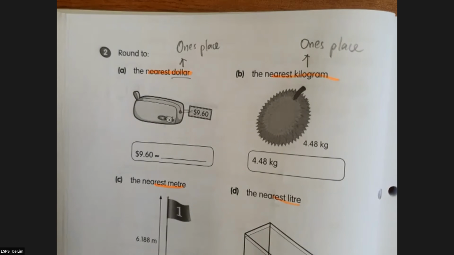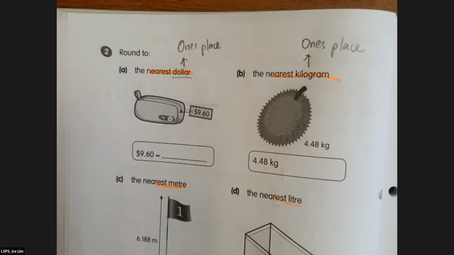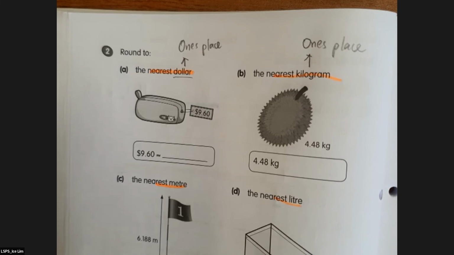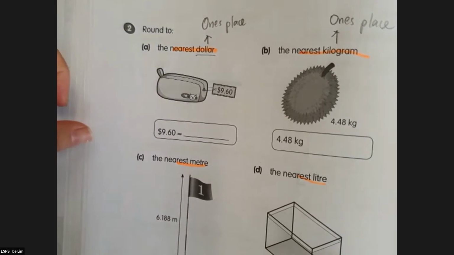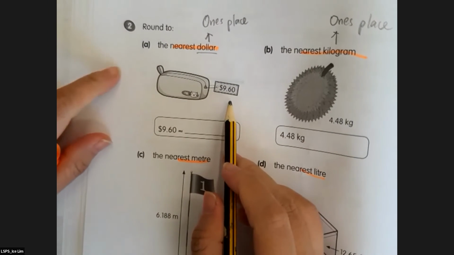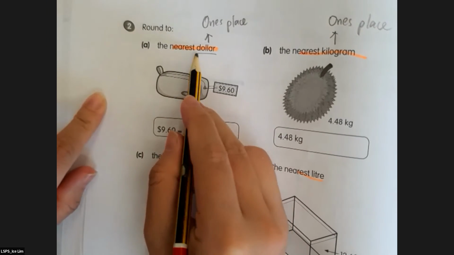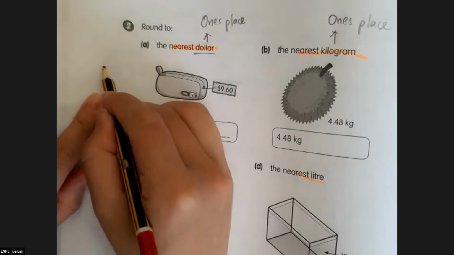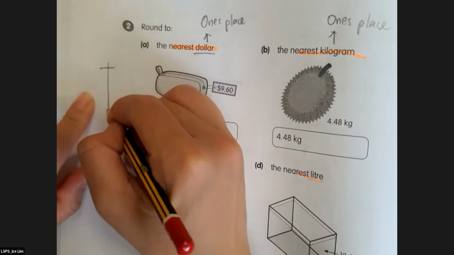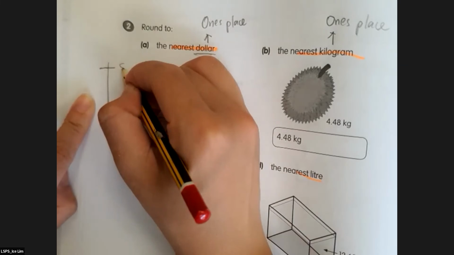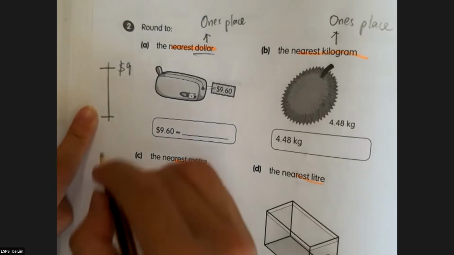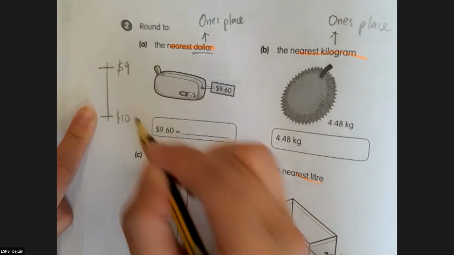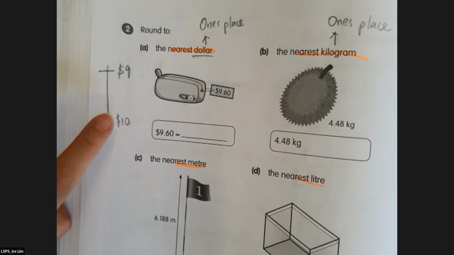And you must make sure you've written down the units. If you don't have units, that's minus half mark. So looking at this example, 2A, I have $9.60. Nearest dollar, so I focus on the dollar. The lower dollar is $9. The higher dollar, the upper dollar, is $10. That is what $9.60 is between.